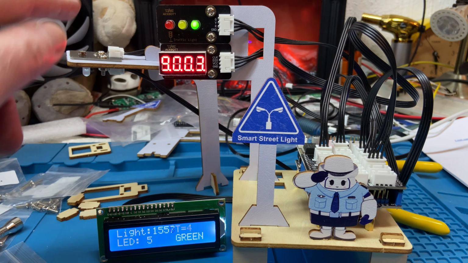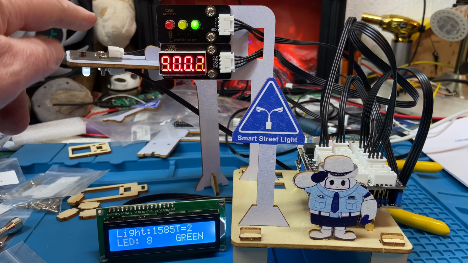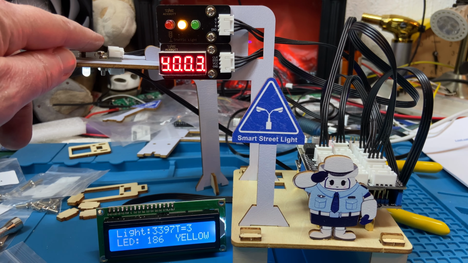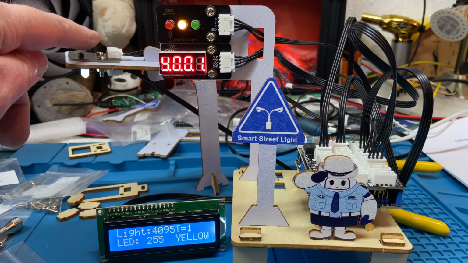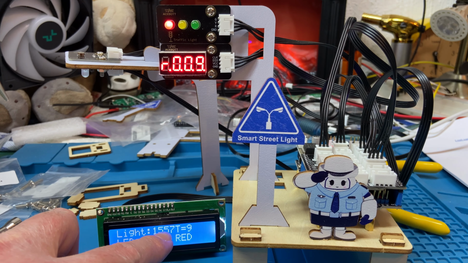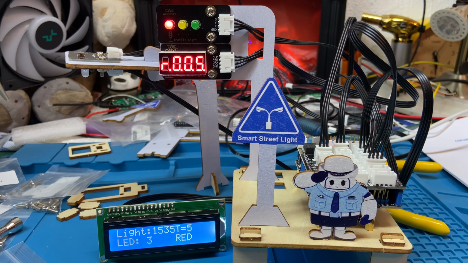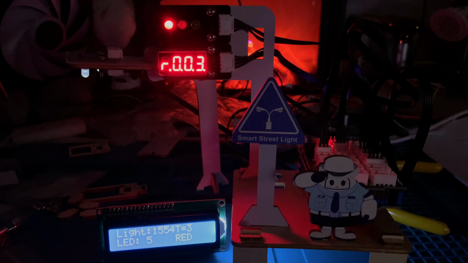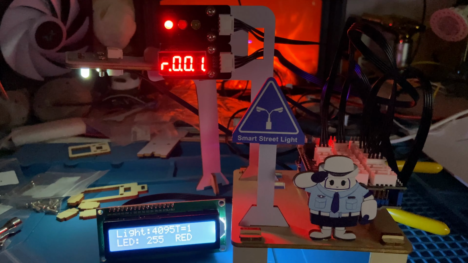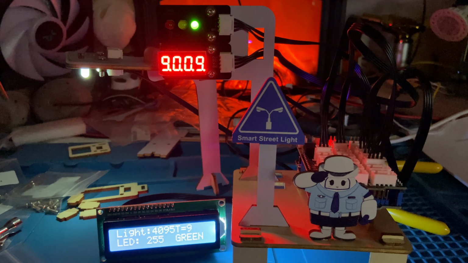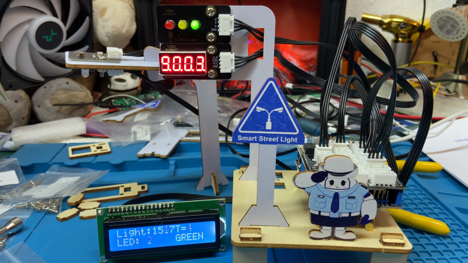The street light is still there and it still works. When I cover it, you can see that value change and the output to the LED change. When I turn out the lights, there you can see the street light coming on, like so. Very good. There's your street light off again.